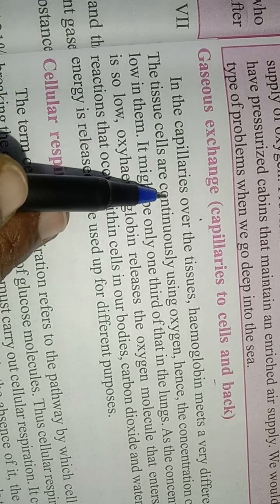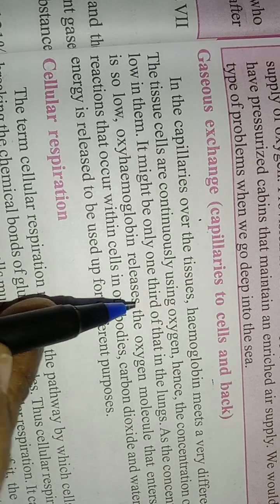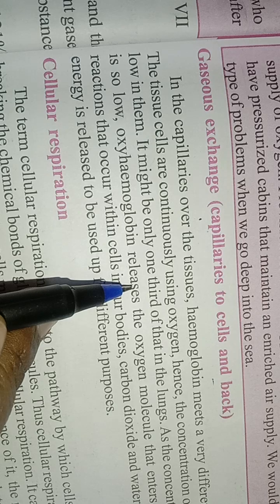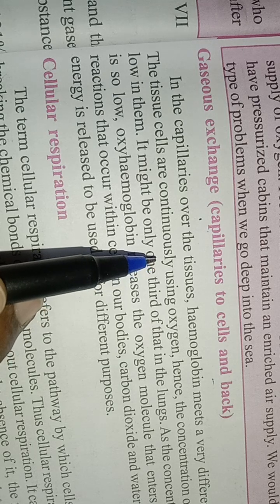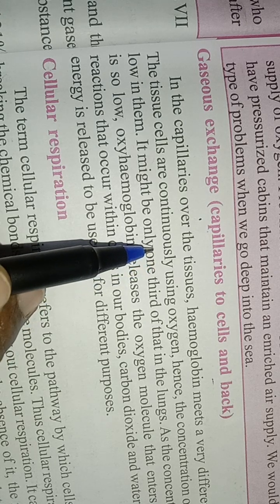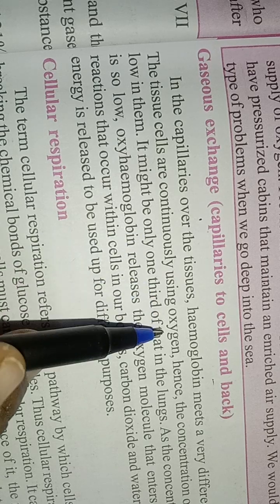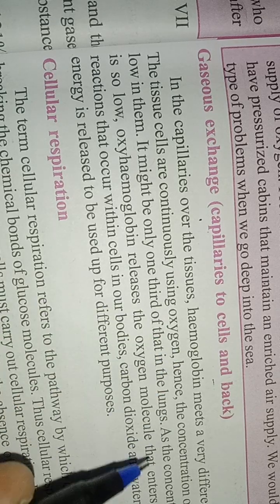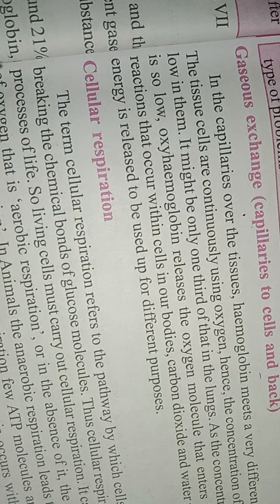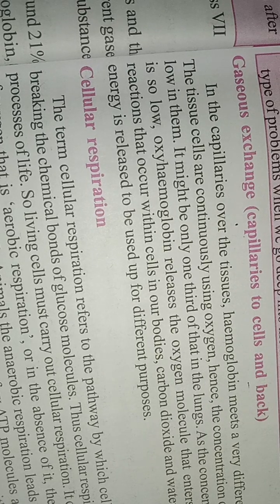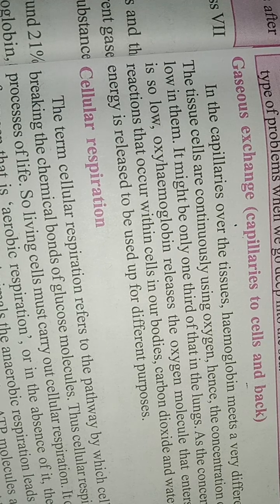In the capillaries over tissues, hemoglobin meets a very different environment. The tissue cells continuously use oxygen and release carbon dioxide. Whenever blood reaches these cells, oxygen, which combines with hemoglobin, flows as oxyhemoglobin. Whenever it reaches cells, it splits into hemoglobin and oxygen. This oxygen is taken by the cells and they release carbon dioxide. Carbon dioxide is transported as bicarbonate. Some of it is dissolved in the plasma and some of it is mixed with the hemoglobin.